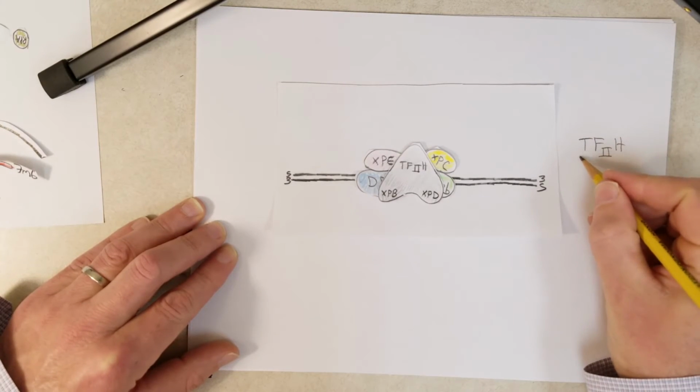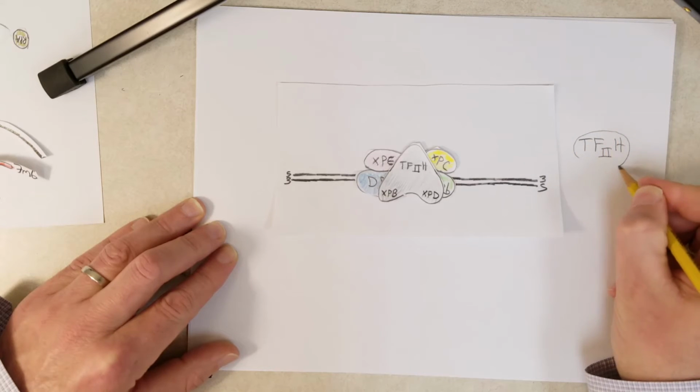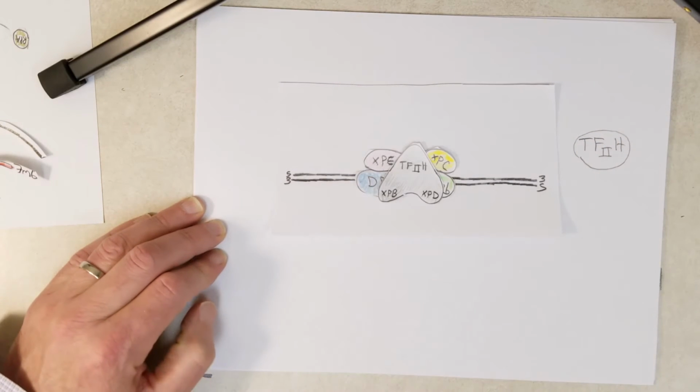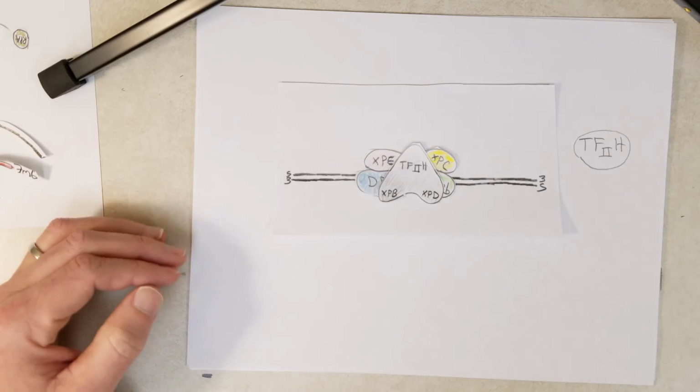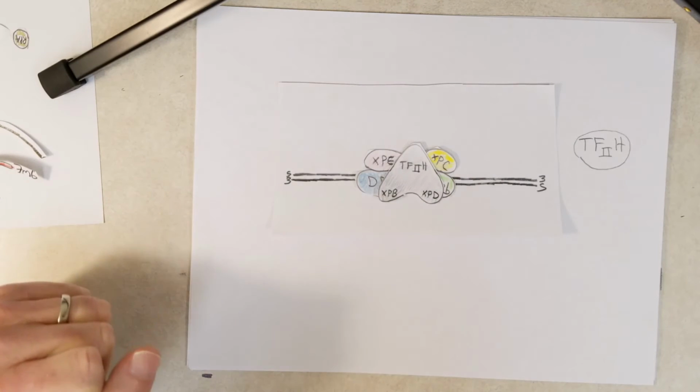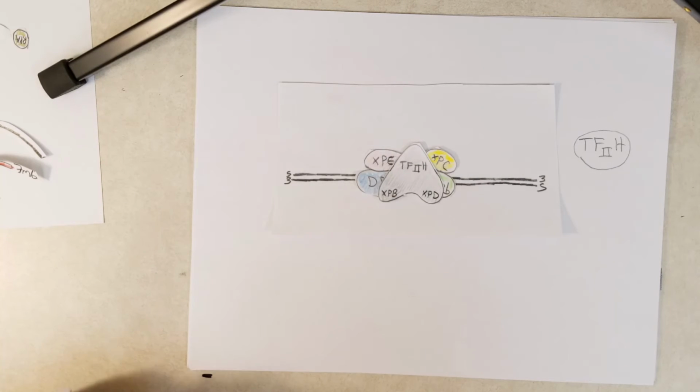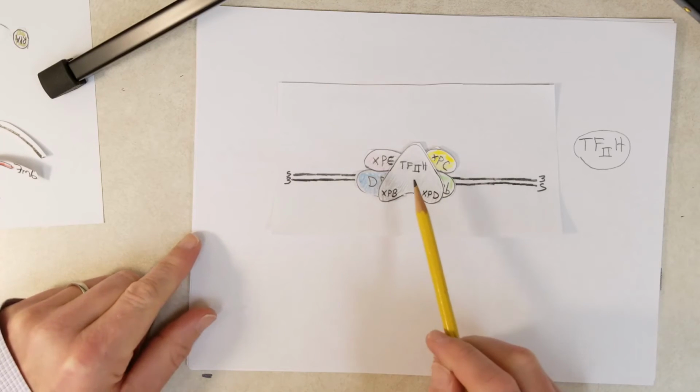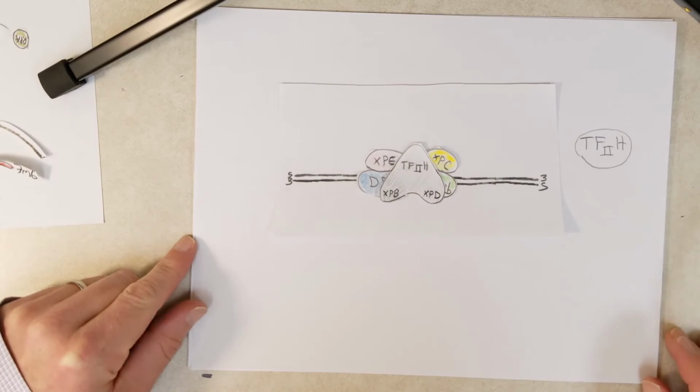Now we will see in future lectures that TFIIH is a key transcription factor with respect to initiation of RNA transcription. And it's comprised of several proteins.